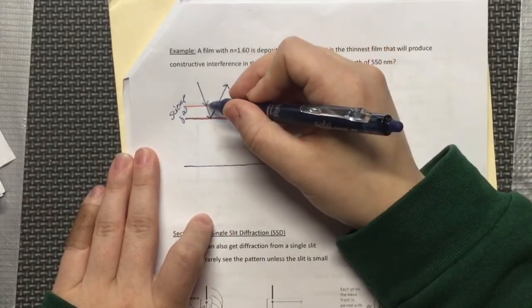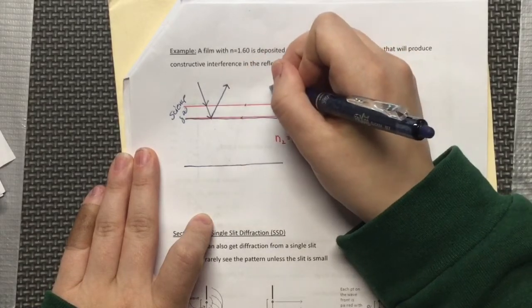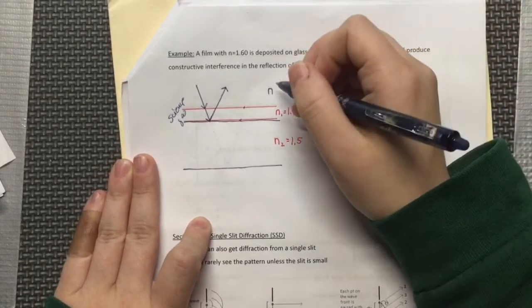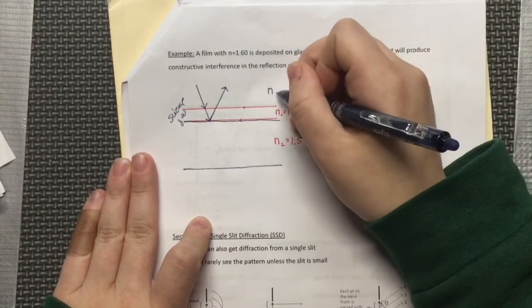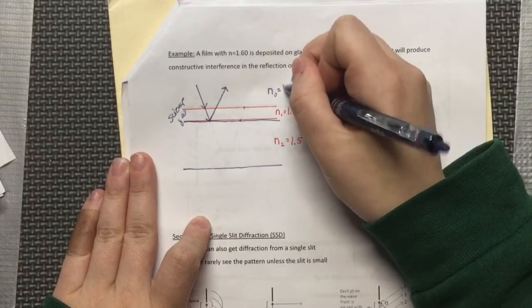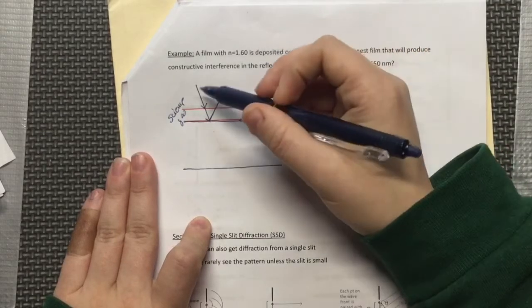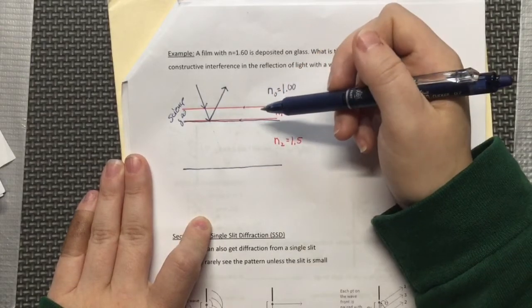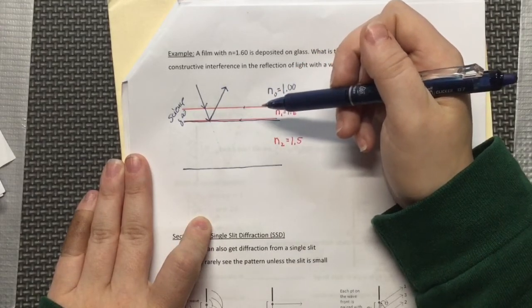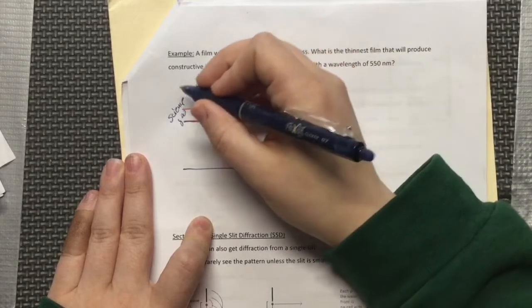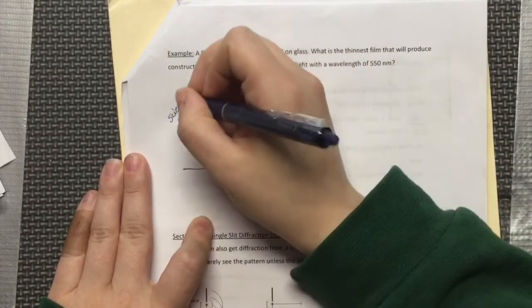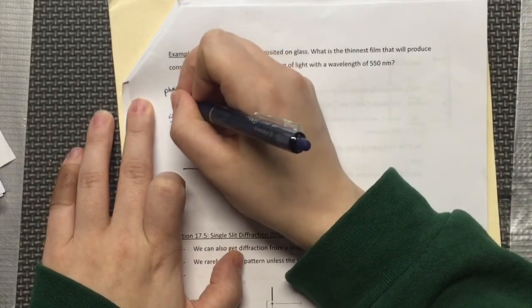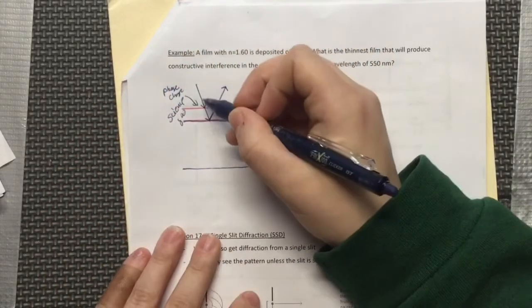This has a higher index of refraction than what's up here. Usually you can infer that whatever it's starting in is air, unless it says otherwise. So we're just going to say that it's going from air into the science goo. The science goo has an index of refraction that is greater than the air. So we get a phase change. So that's 1 phase change right there.